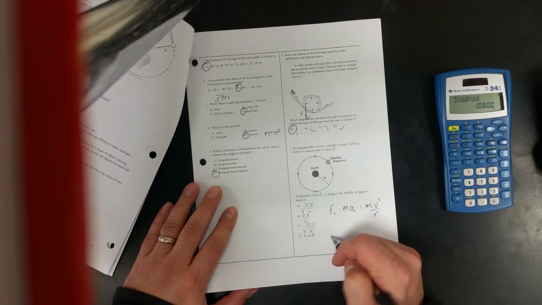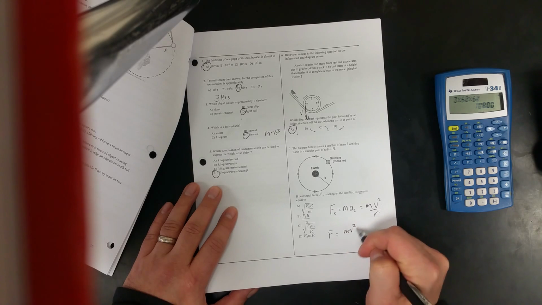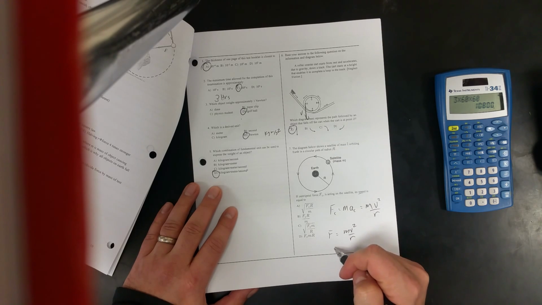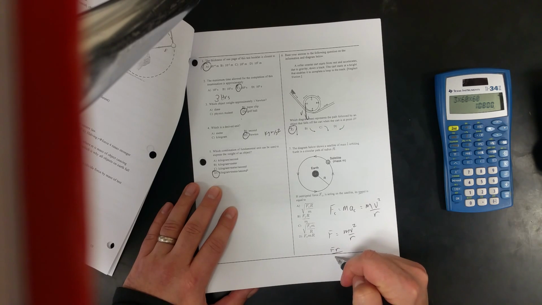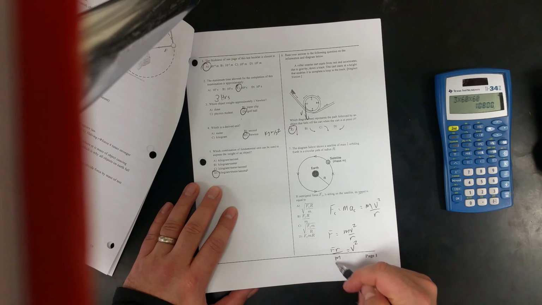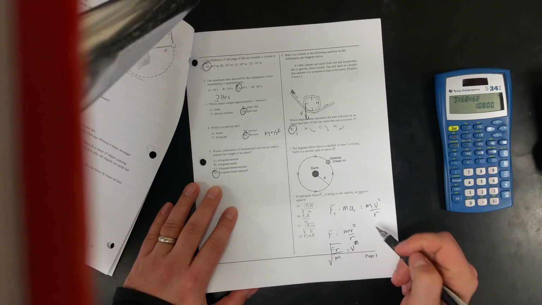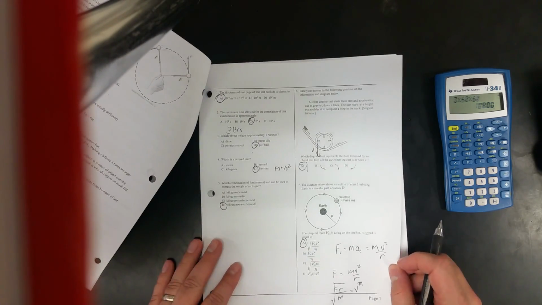Not always exactly the same, but so that means if F equals mv squared over r, and we want to solve for v, Fr is going to equal mv squared, divide both by m. Fr over m equals v squared, so the square root of that is going to be equal to v. Right there, square root of Fr over m. Answer A. That's the page.